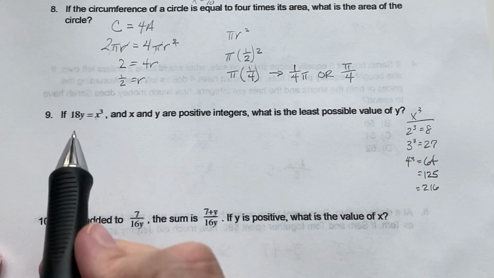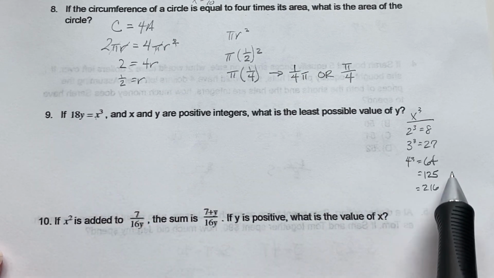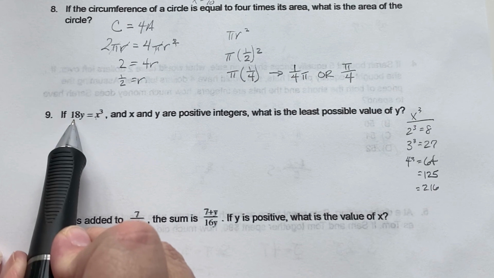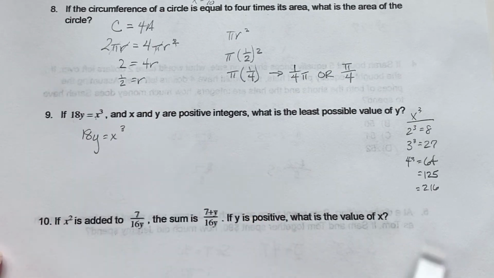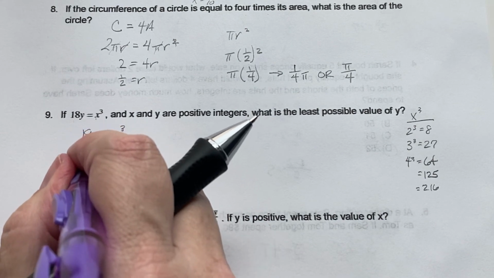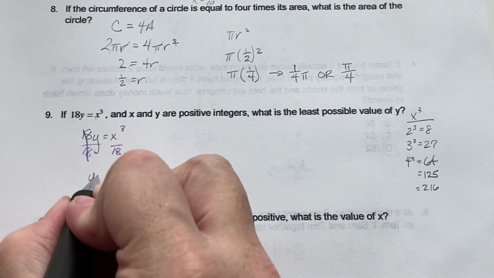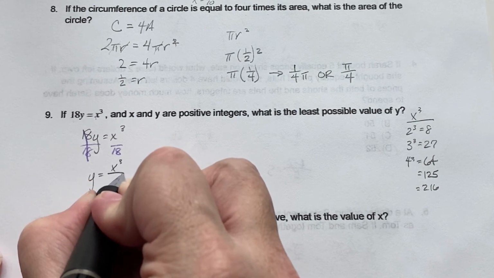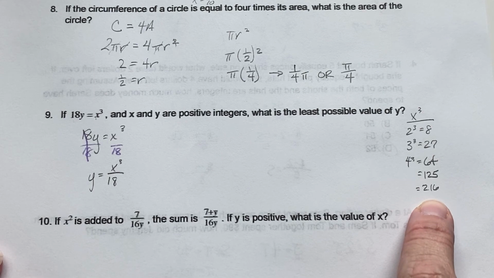Okay, so the first thing that we're going to need to do is figure out which of these is going to be divisible by 18. Because if we look at it this way, we're actually solving for y here. So y equals x cubed over 18. So which of these are going to be divisible by 18?